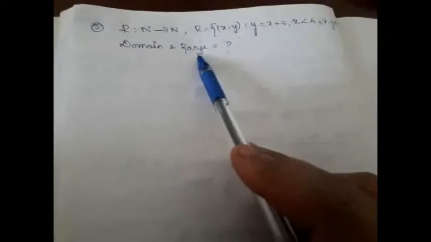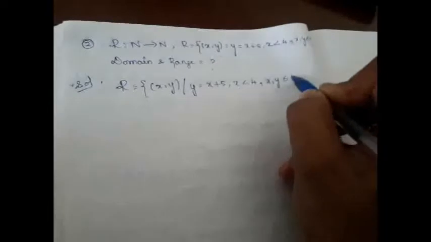As I told for the previous problem, first list out the elements of the relation R, right? So how will you list out the elements of the relation R? Here R is equal to the set of all x comma y such that y is equal to x plus 5 and x is less than 4, where x and y belongs to N.